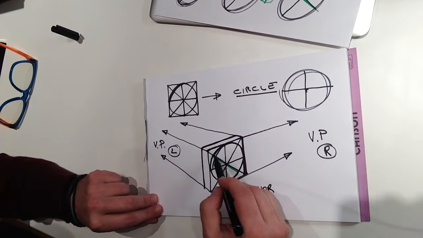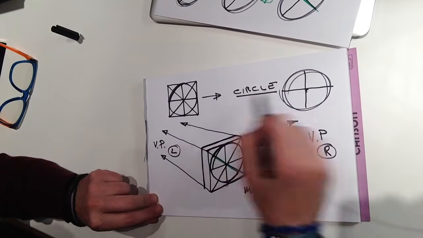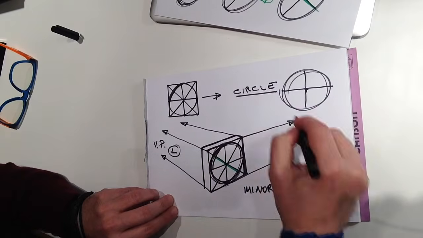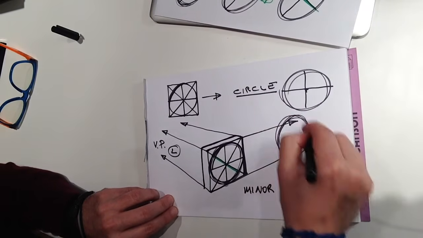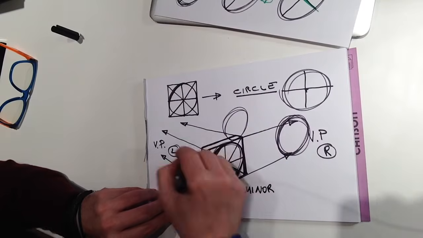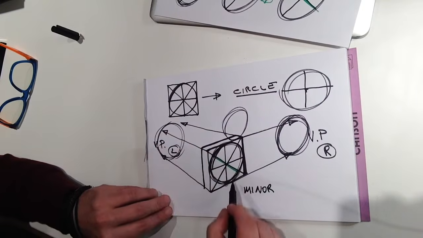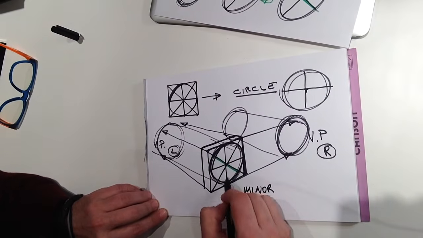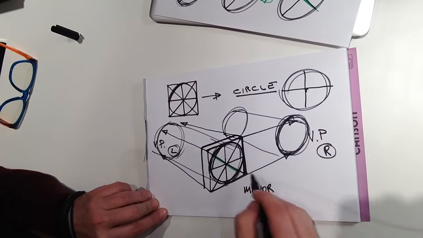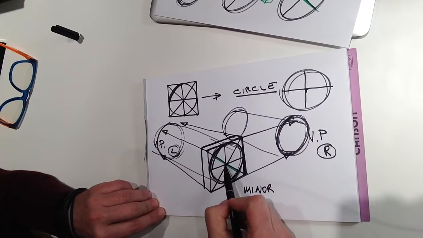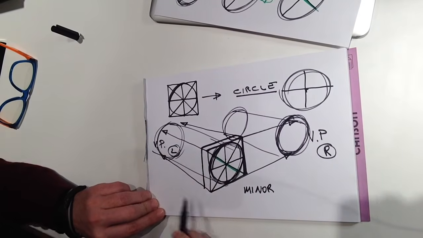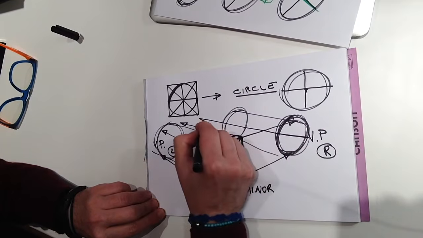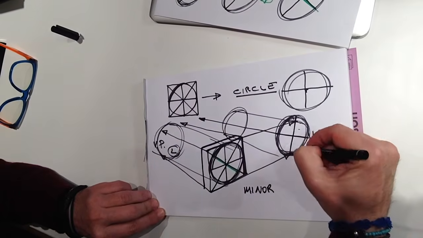In this case, if the car is here and the two wheels are here, like this is the first one and the other one is here, because then in the space it is like that, then the ellipses here are on the right and the minor axis goes to the left vanishing point, this one also. And this is the major axis.